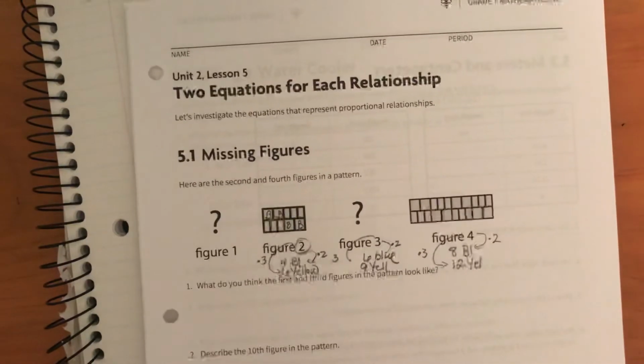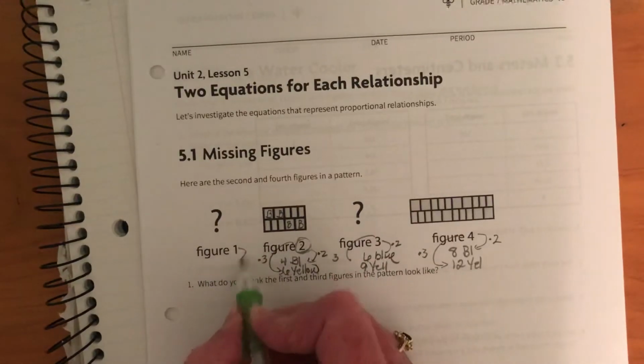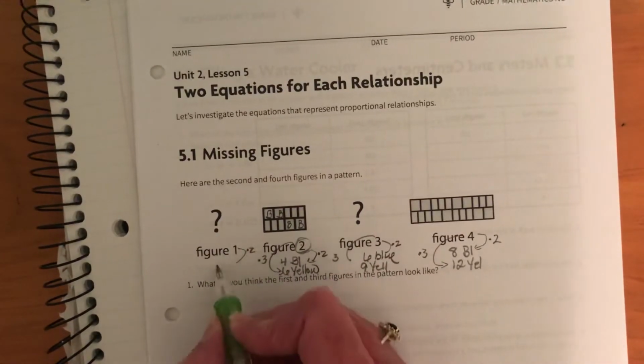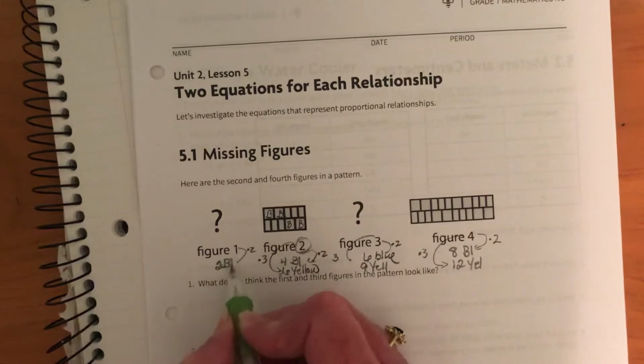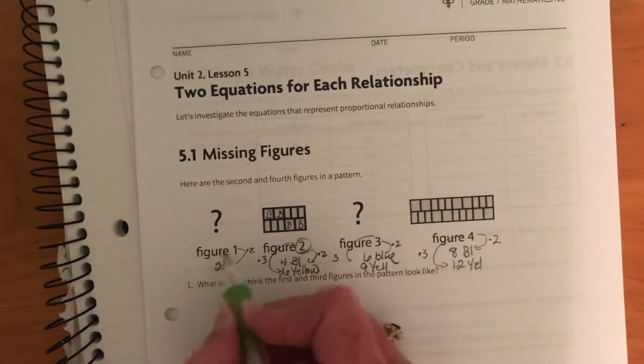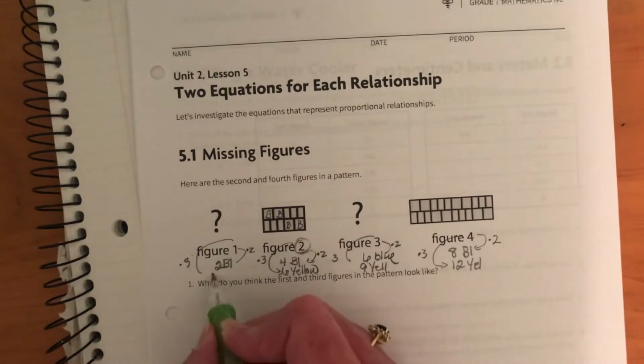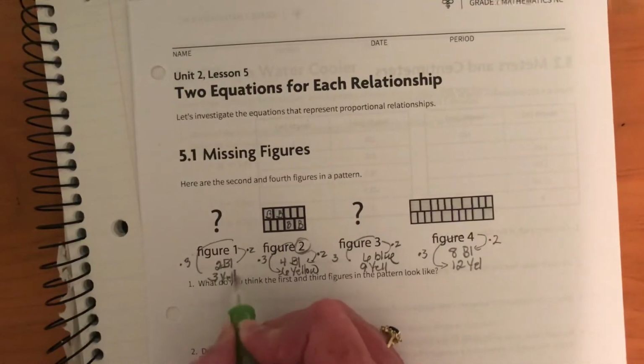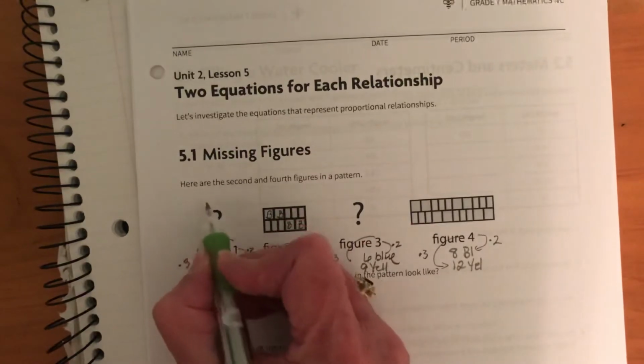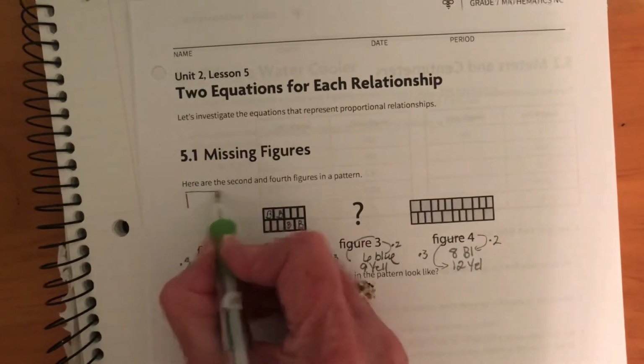Okay, let's go back to figure 1. 1 times 2 is 2 blues, and then 1 times 3 would give me 3 yellows. So this one would probably look like just the top row.